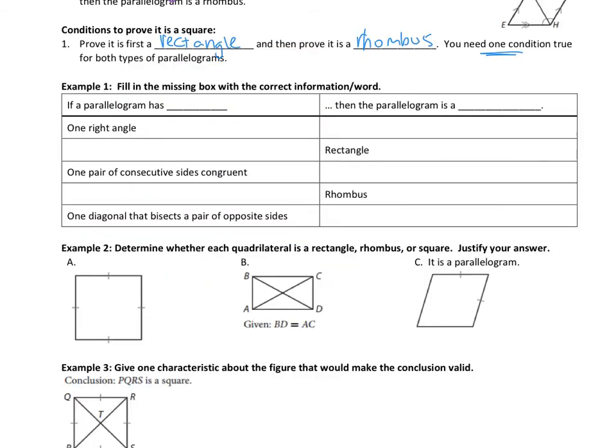This little fill in the box is a way to check to see if you really understand what we just talked about. So if the parallelogram has one of these characteristics, then the parallelogram is considered what type of shape? So for the first one, if the parallelogram has one right angle, then your shape is a rectangle.